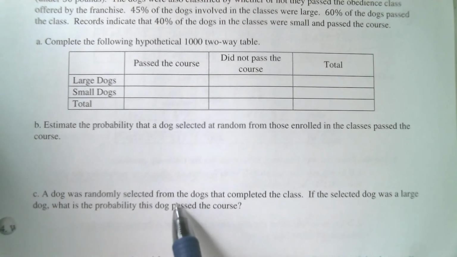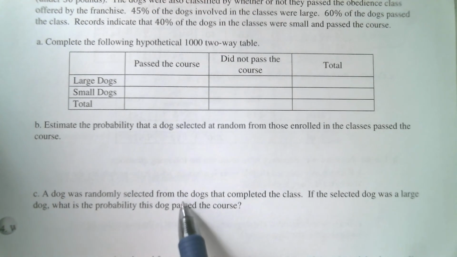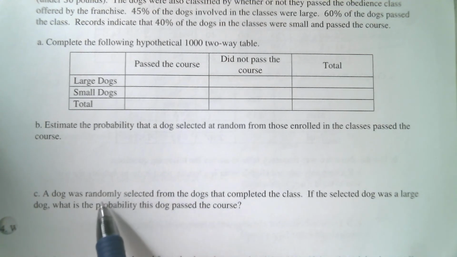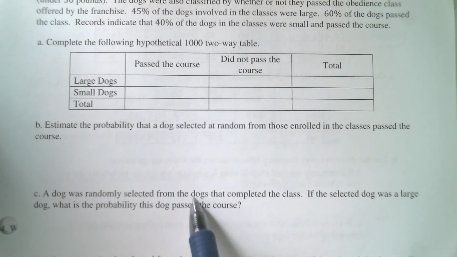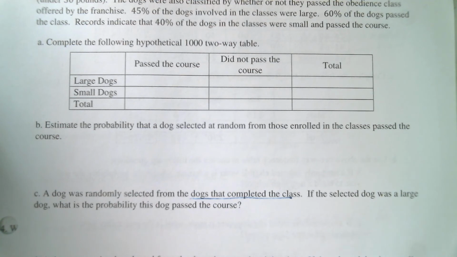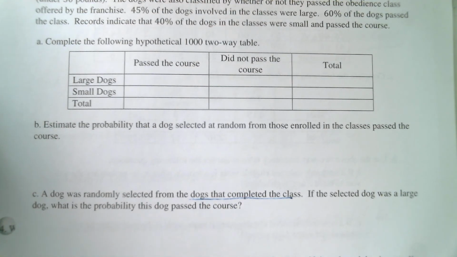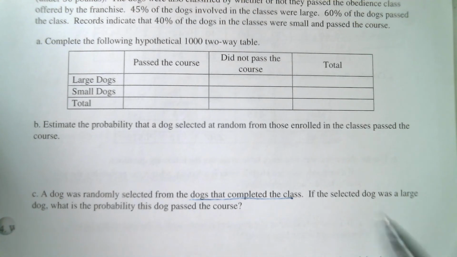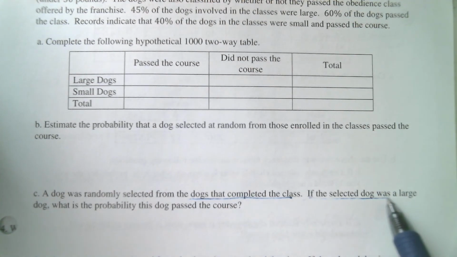Okay, so here you're only looking at the row or column where it has completed. So a dog was randomly selected from the dogs that completed the class, and the dog was a large dog.